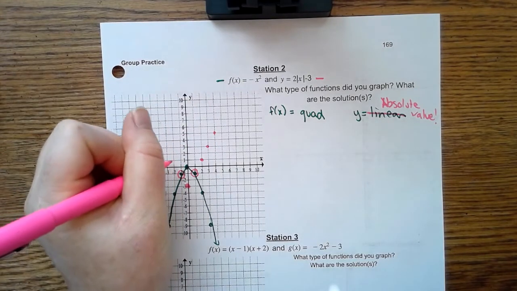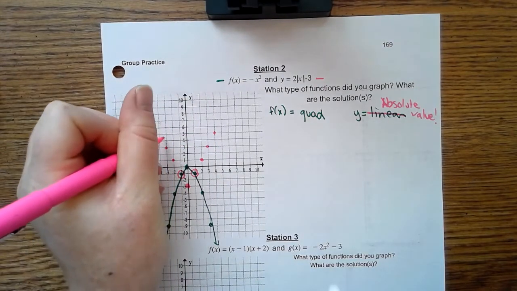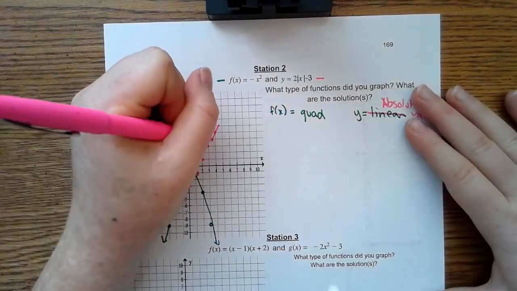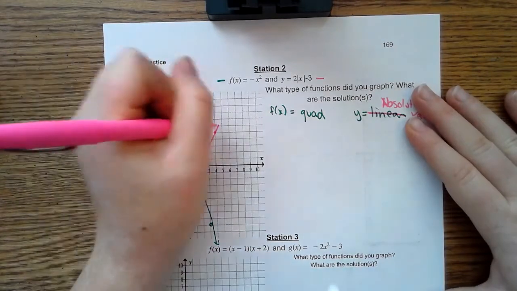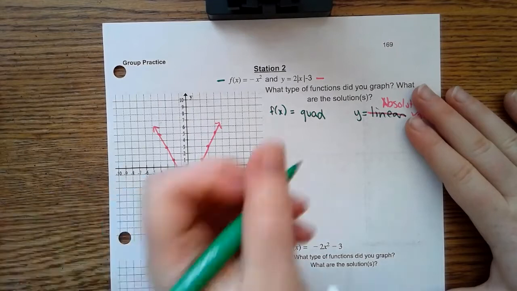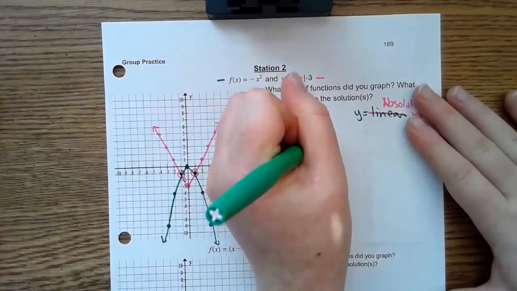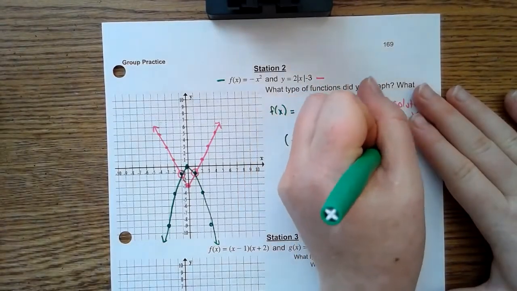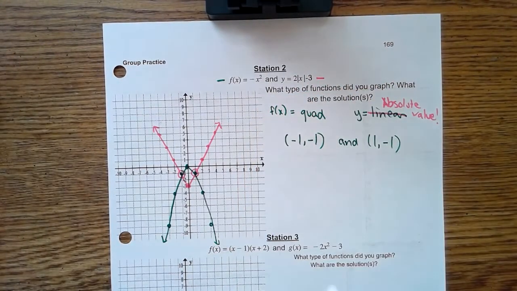And when I find the intersections, I just circle them. It makes it a little cleaner. And there you have it. Just a little graphing review. I would say my answers are (-1, -1) and (1, -1). That is station 2. Let's move on to station 3.